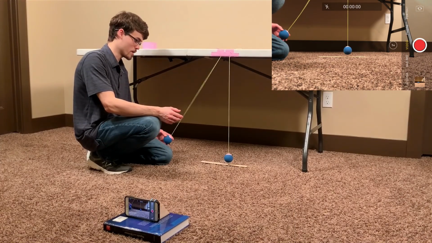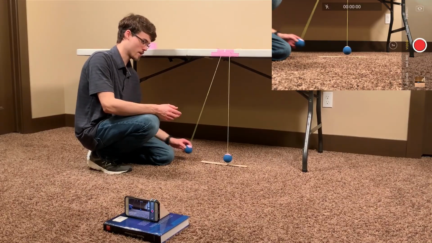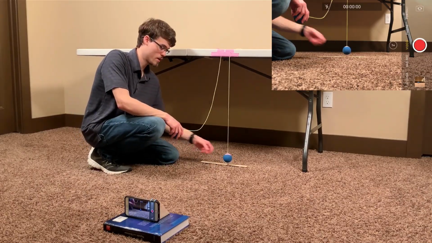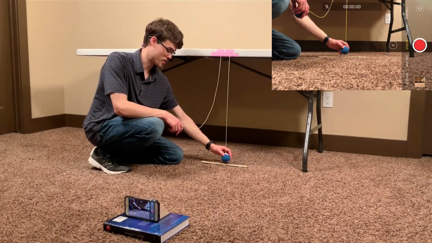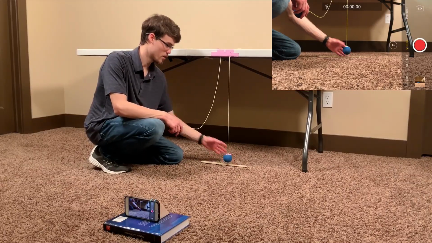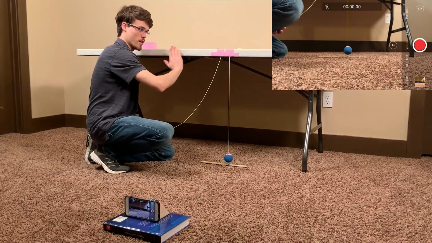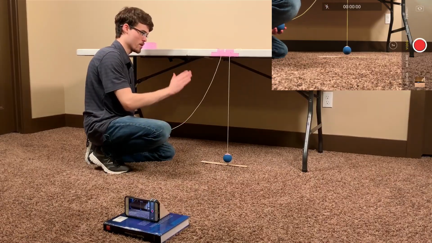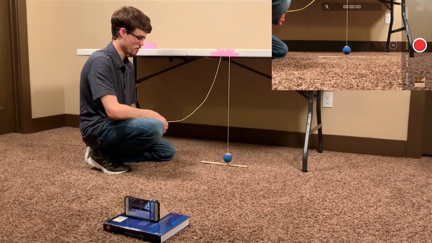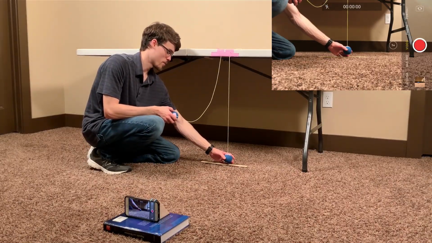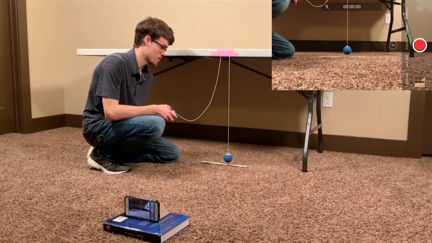And then we just need to collect data. So we're going to pull the one ball back, let it swing down, it hits the other one, and then the other one swings up on the other side. So that would be the ideal collision. We want it to occur entirely in this plane of the front of the table, so parallel to the edge here. So just stop them from swinging, and then let's go ahead and try this.